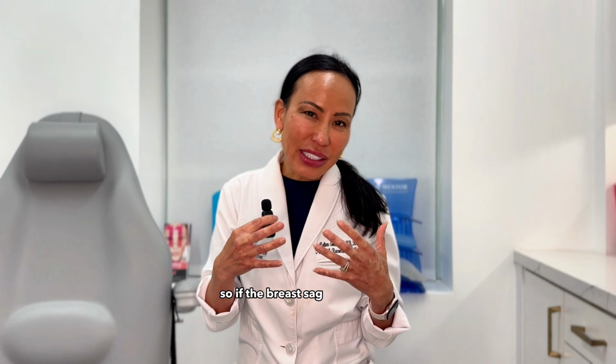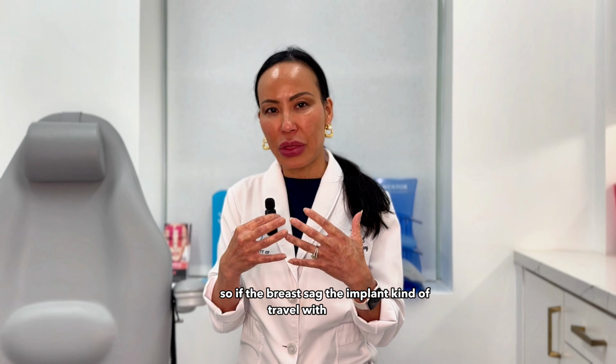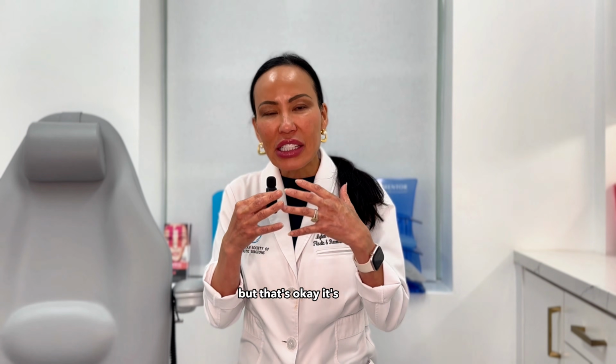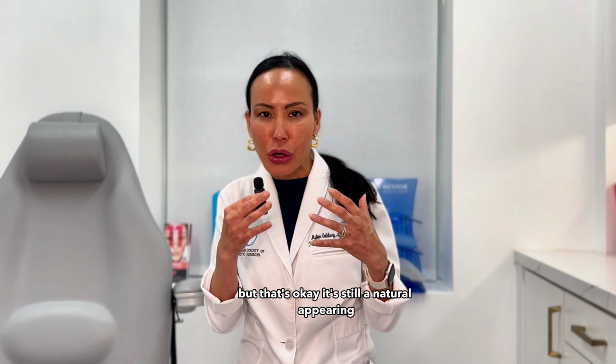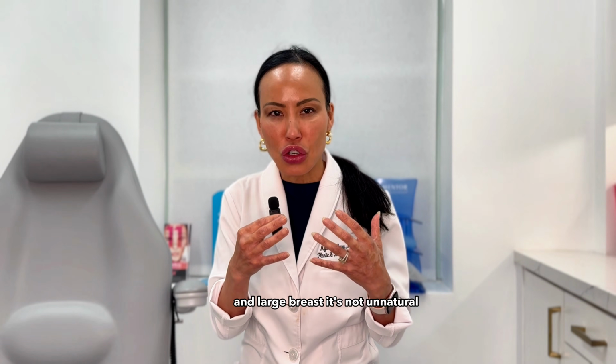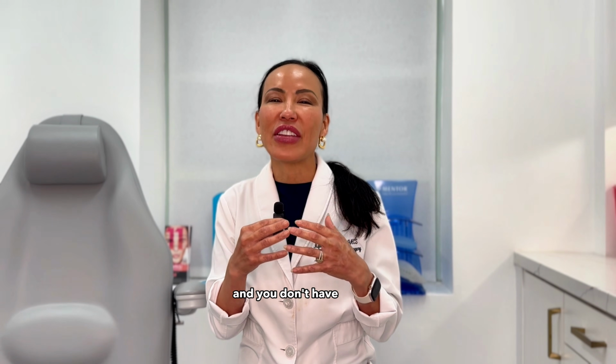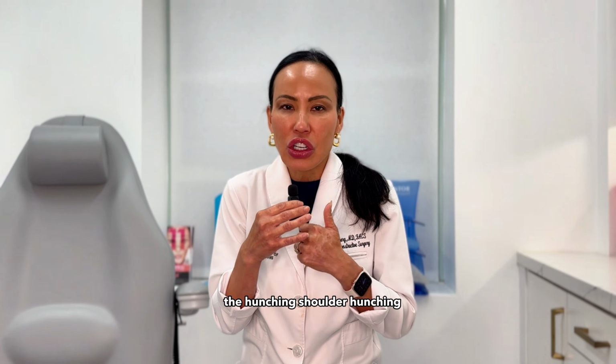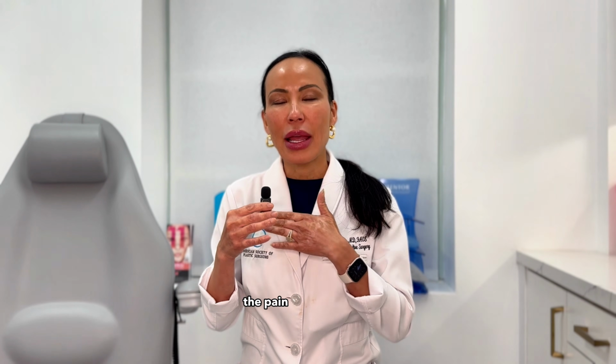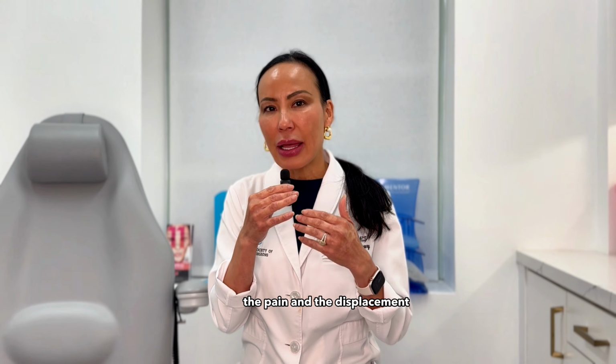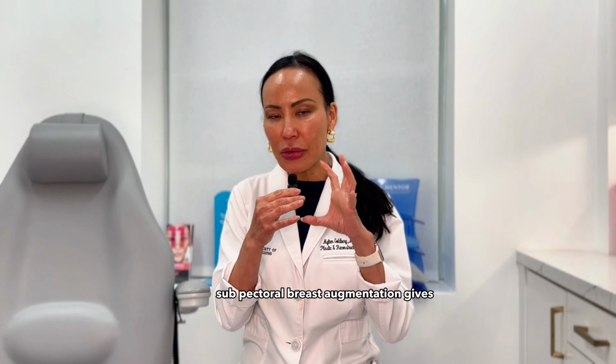So if the breast sags, the implant travels with the breast, but that's okay. It's still a natural-appearing enlarged breast. It's not unnatural. And you don't have the animation deformity, the shoulder hunching over, the pain, and the displacement that dual plane subpectoral breast augmentation gives you.